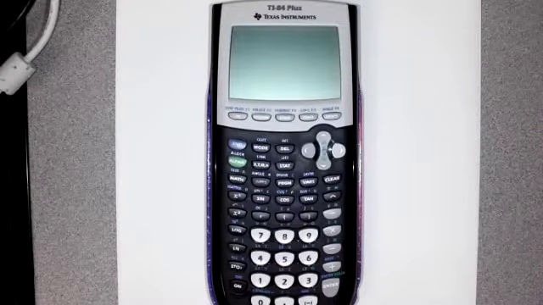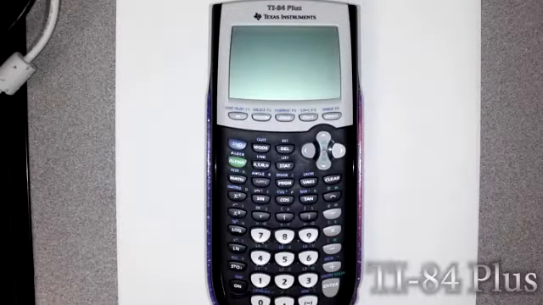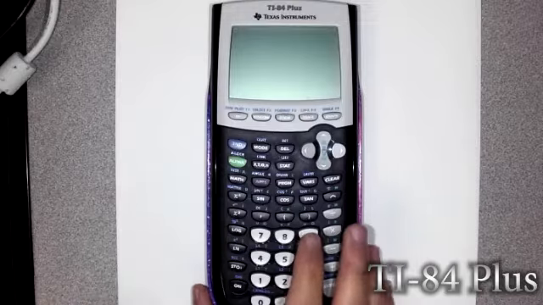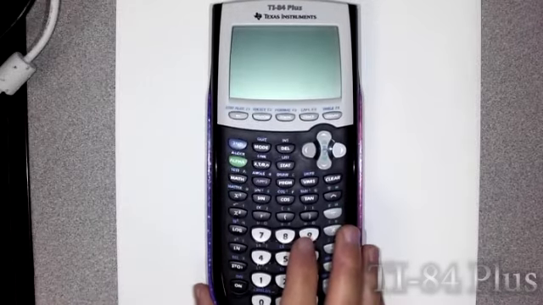And today I'm going to help you out with the calculator. So today I'll be using the TI-84 Plus, and this is usually the one your instructor requires.